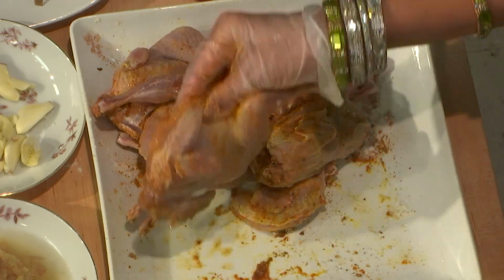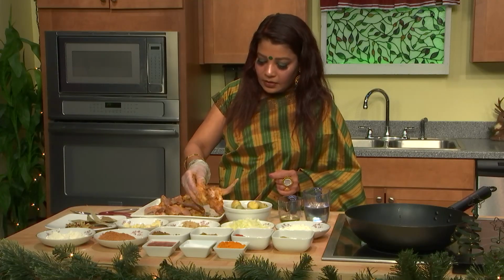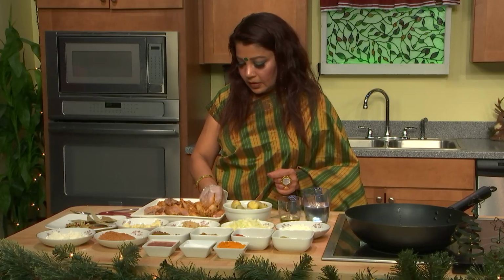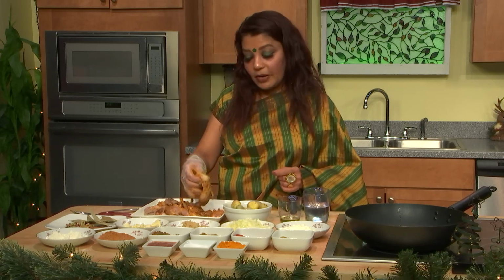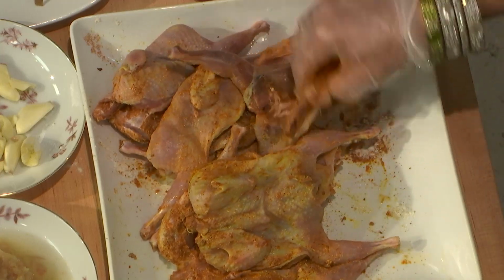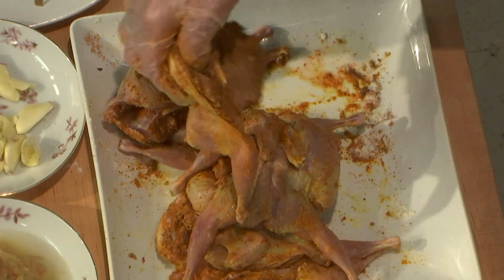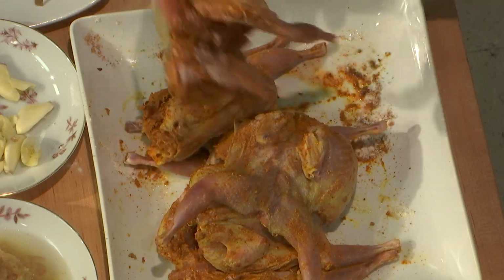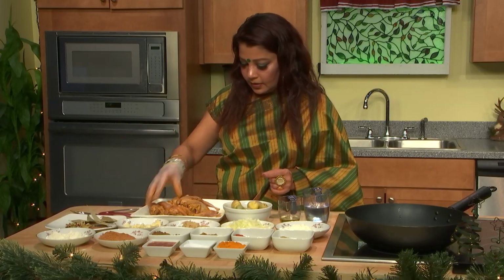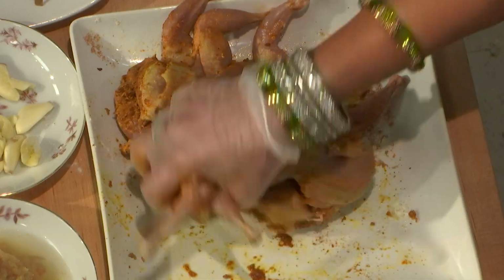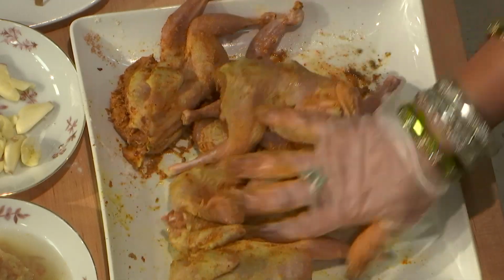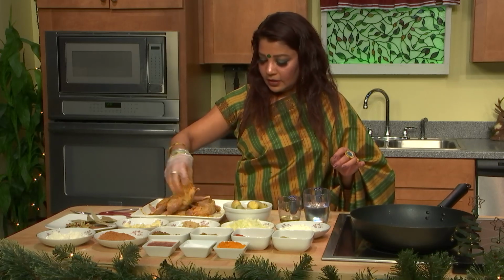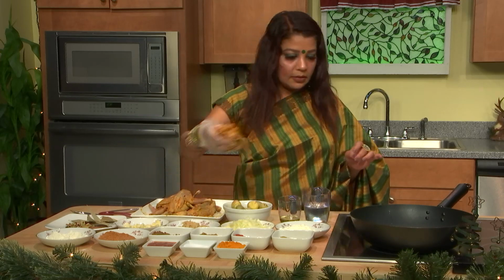Make sure the spice goes inside of the bird. That way you won't get any smell of the meat. So it'll be good. And when you wash it, make sure you wash it inside very carefully, because then you won't even feel any smell of the bird. Okay, looks like I have mixed. If you have an air fryer, you can also use it to fry it. But I'm going to fry it here. Let's see.